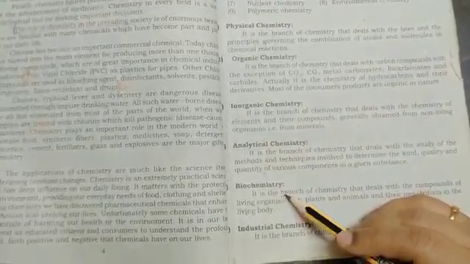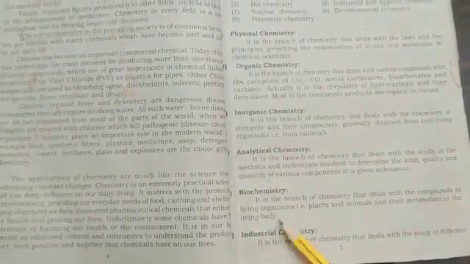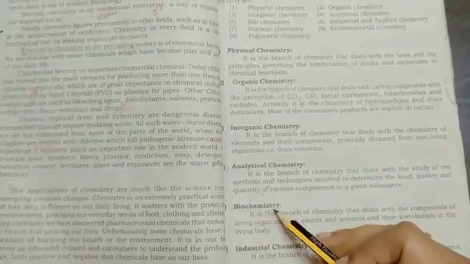Next is biochemistry. Biochemistry is a branch of chemistry that deals with the compounds in living organisms, that is plants and animals, and their metabolism in the living body. In living bodies, we have, like, hydrochloric acid in our stomach to digest the food. So students, you can notice that hydrochloric acid is a chemical involved in a living thing. So we can say life in chemicals. So biochemistry is a branch that deals with living organisms, plants and animals, and metabolism in their living body.